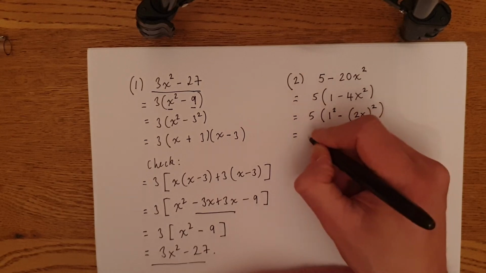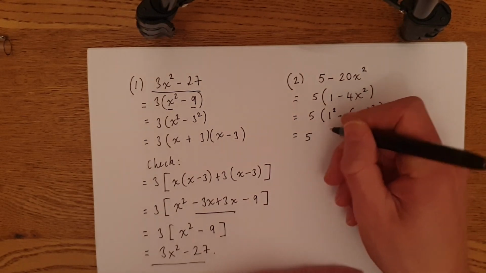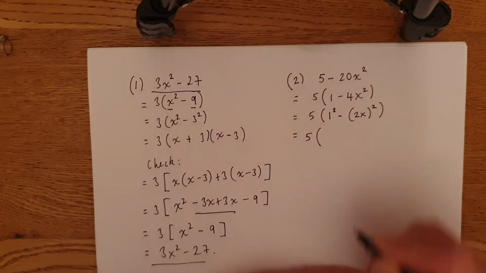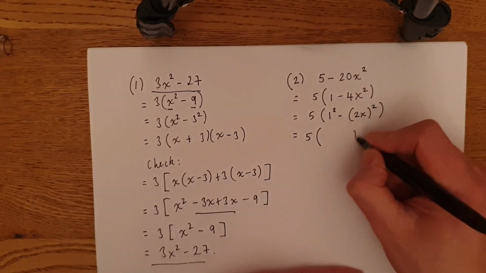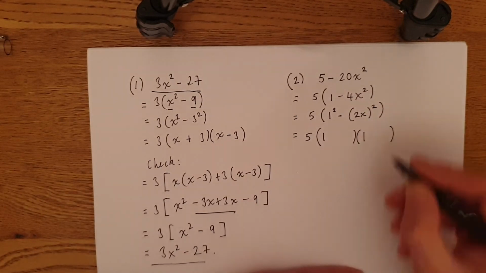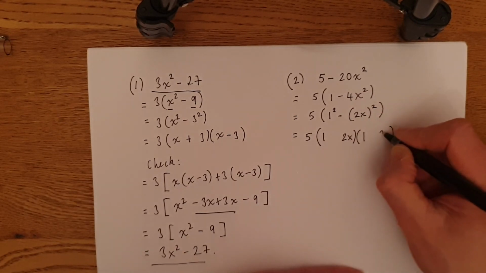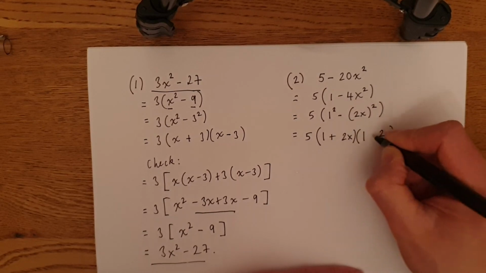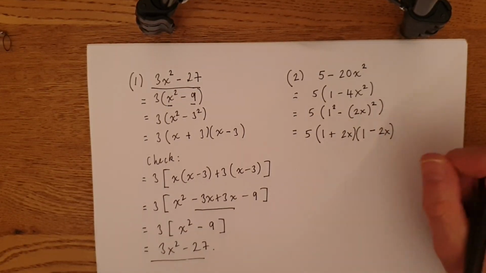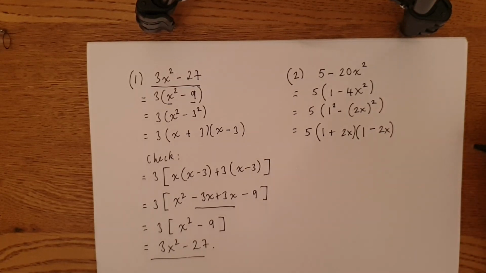So again, keeping the 5 outside, we don't lose that. It's part of the factorisation. Double brackets now. The first thing squared is the first thing in each bracket. The second thing squared is the second thing in each bracket, and then a plus and a minus. And again, I could go on and multiply that bracket out and I would get back to 5 minus 20x squared.